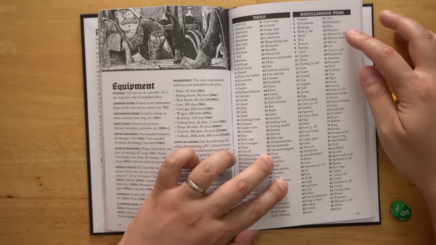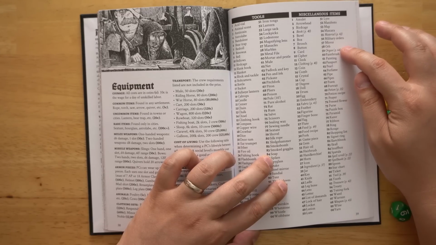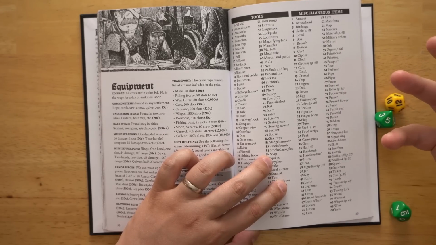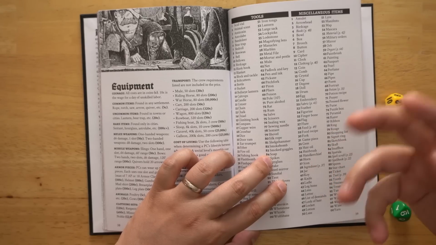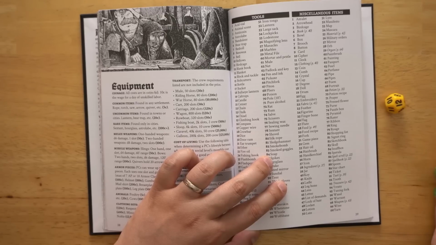59. So let's say that is an organ of some kind. And then you would have to roll on page 64, different animal organs. I don't know if that ties in really well with the hearth, although maybe it's something that you're cooking. I don't know. I feel like we're getting a little bit too out there. Let's roll again because it's your game. You can do whatever you want.